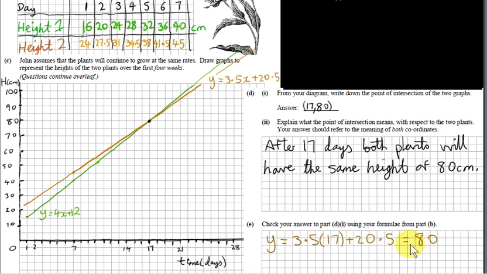Now you might not get exactly 80 because you might have read off this point as, say, at a time of 16 days or maybe 18, but you should get close enough to the Y value, whatever it is.